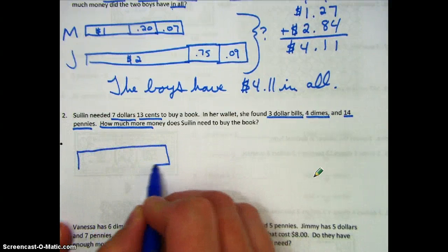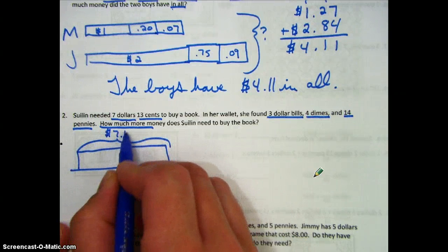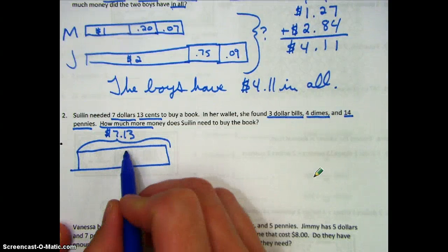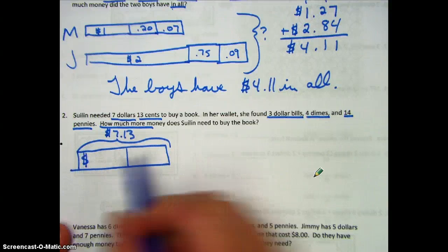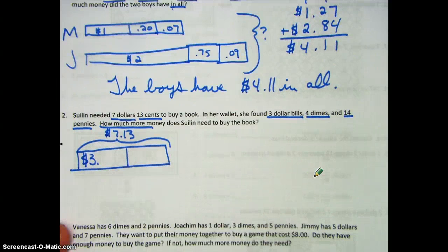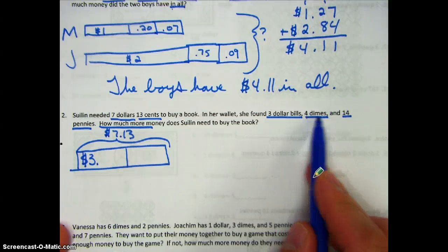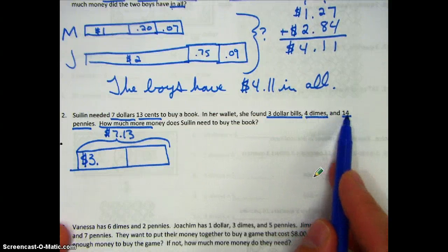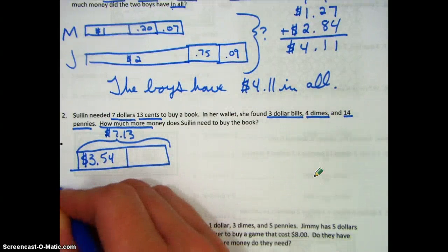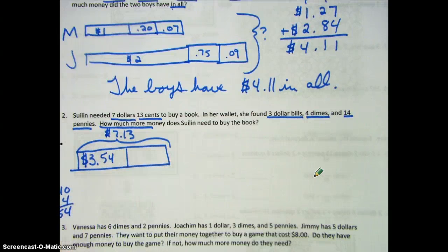So we'll set up our tape diagram. Okay, we know our total is $7.13. Now our known amount, we see we have $3. And then for our cents, we have 4 dimes, which is 40 cents, plus 14 pennies, which gets us a total of 54 cents. So your 4 dimes plus your 14 pennies gets us our 54 cents.